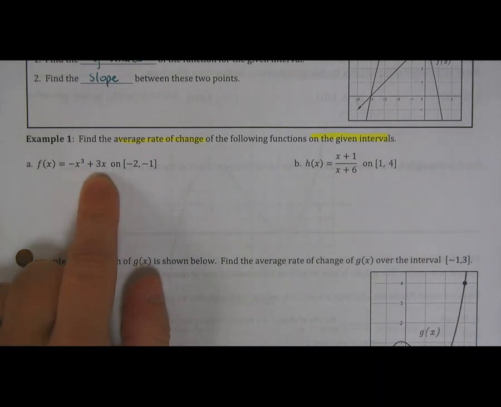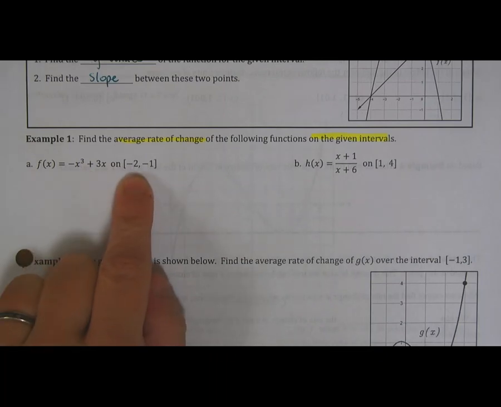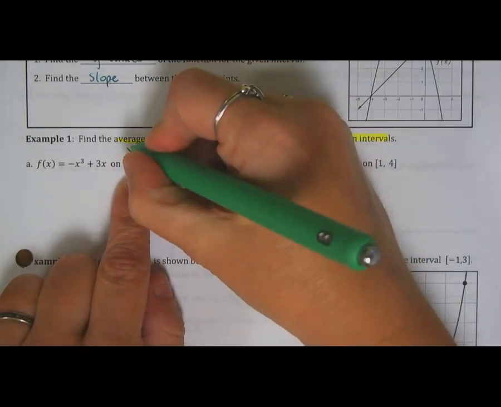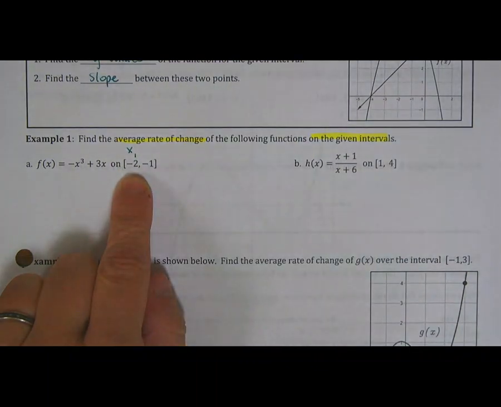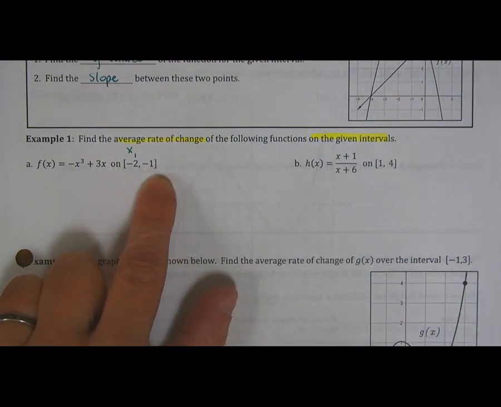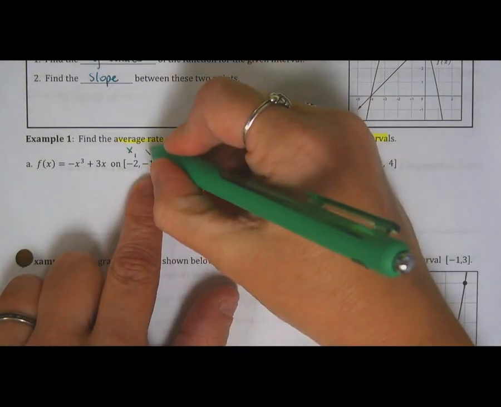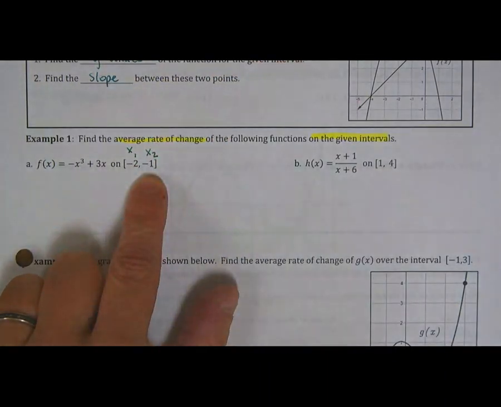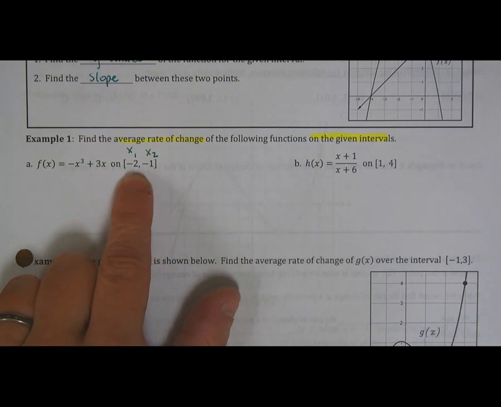And we're supposed to find the average rate of change on the interval from x equals negative 2, that's going to be like your x1 value, all the way over, sweeping to the right, to our second x value being negative 1. This is not an ordered pair. This is an interval of x values. We're going to find on average what the slope is doing from negative 2 to negative 1.